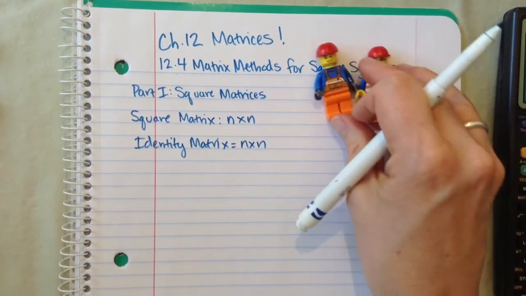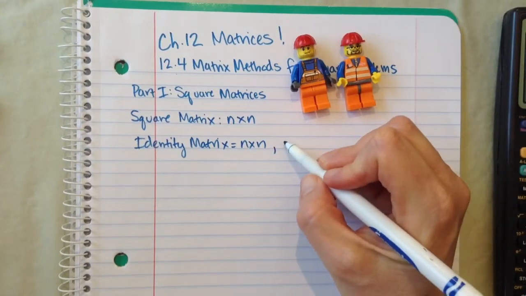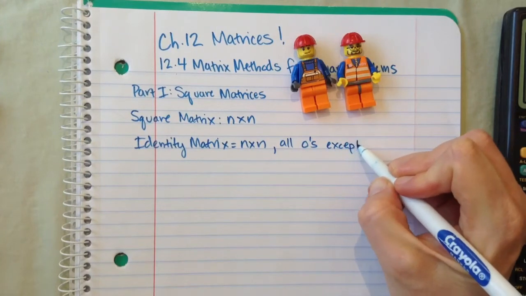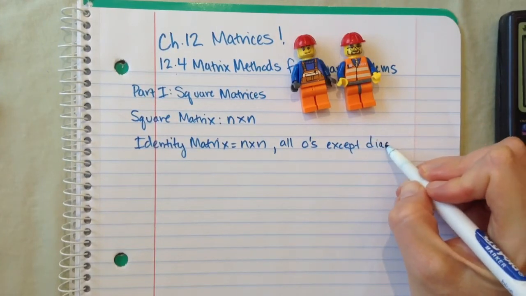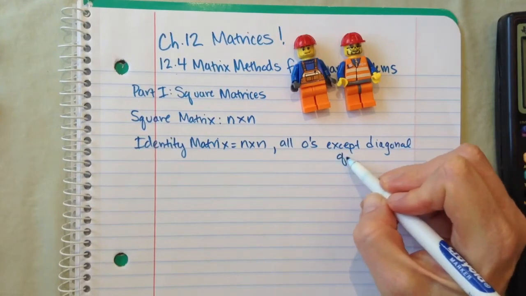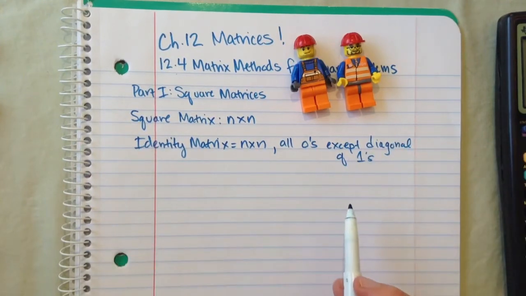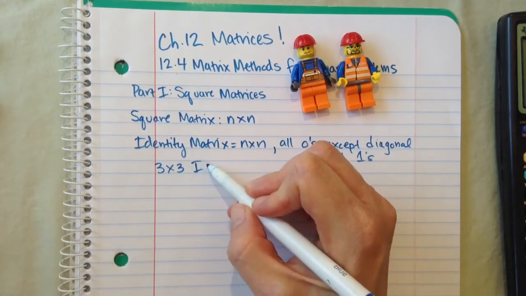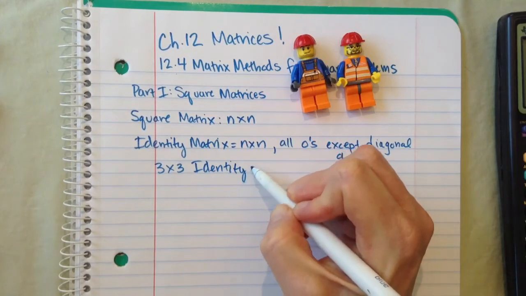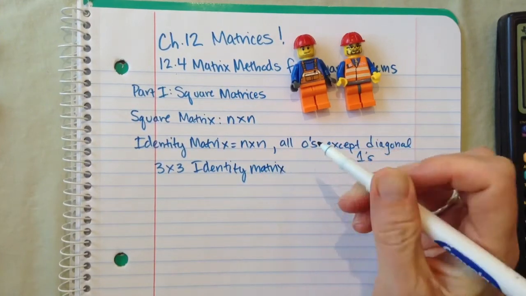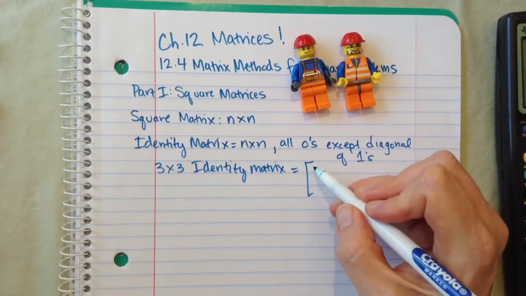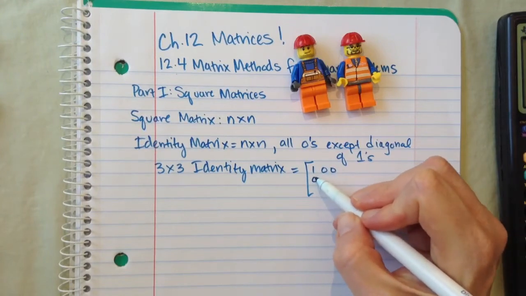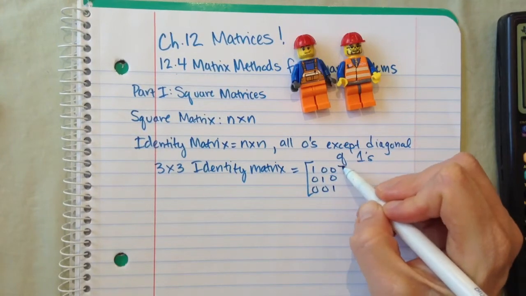So it's n by n, and it has the special property that all the entries are zeros, except it has a diagonal of ones, and the diagonal of ones goes from left to right. So for example, if we have a 3 by 3 identity matrix, what would that look like? It would be 3 by 3, and it would be all zeros except this diagonal would be 1. So it would be 1, 0, 0, 0, 1, 0, 0, 0, 1.